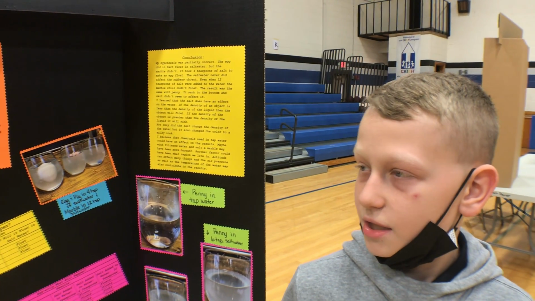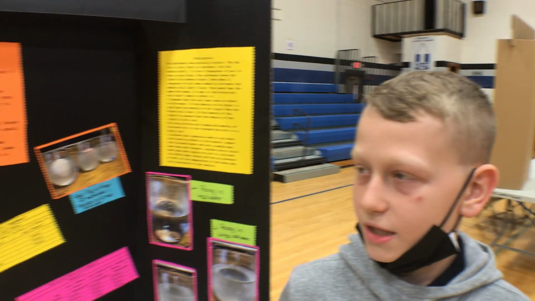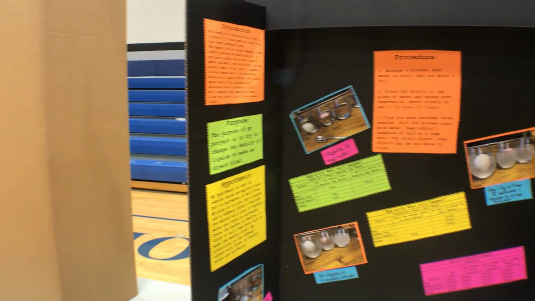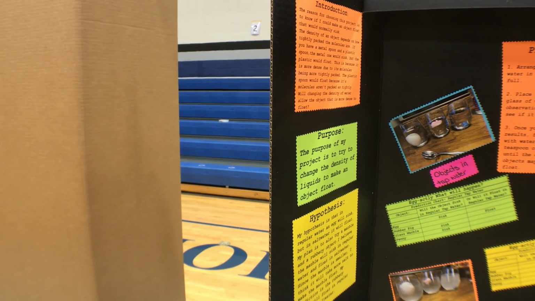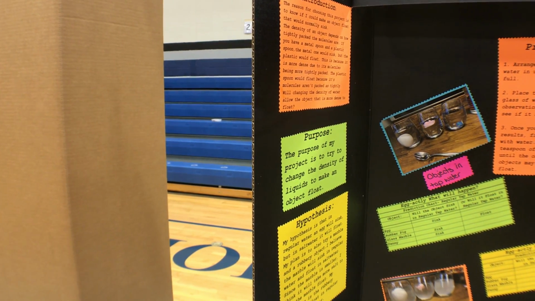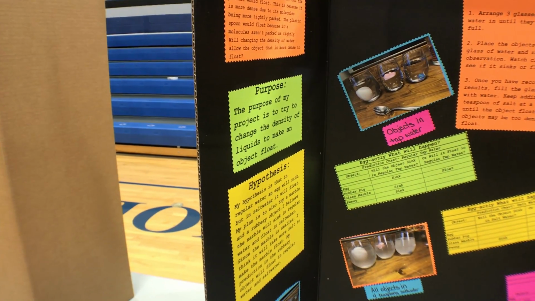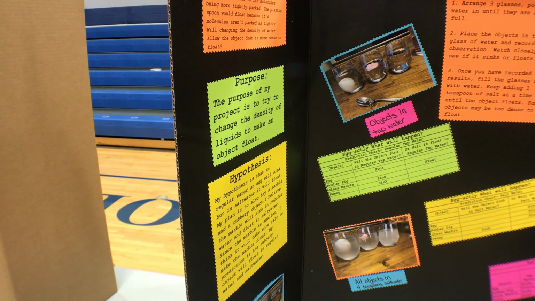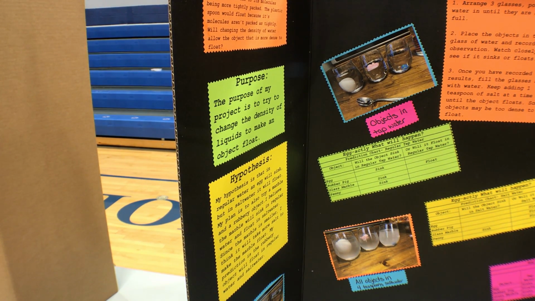Will changing the density allow the object that is more dense to float? My purpose is to try and change the density of liquids to make objects float. My hypothesis is that in regular water an egg will sink, but in salt water it will float.